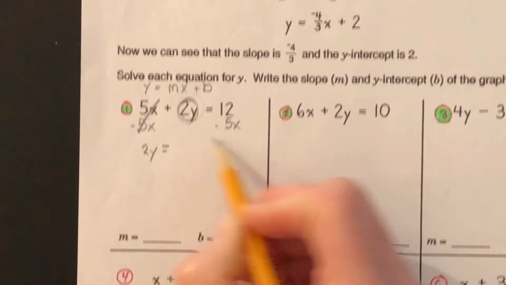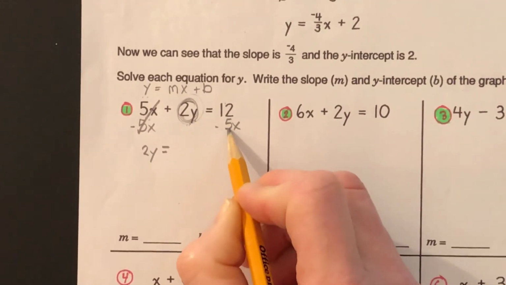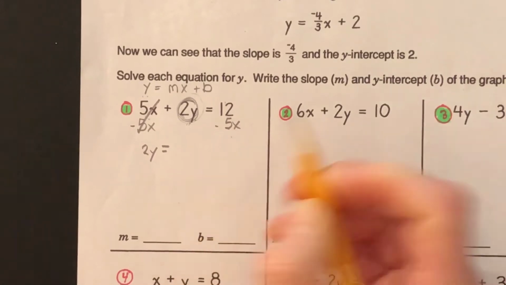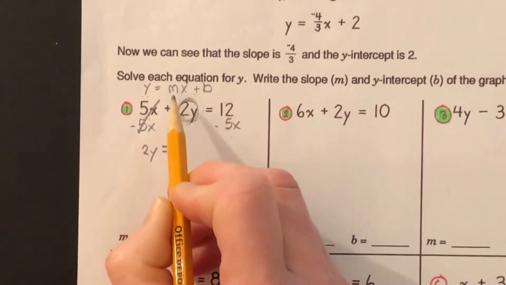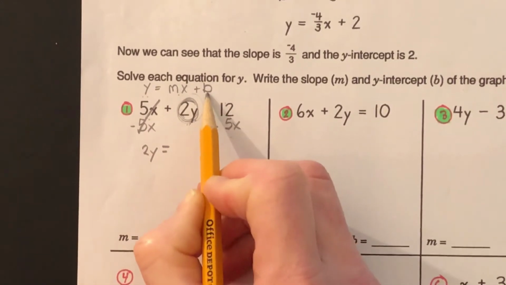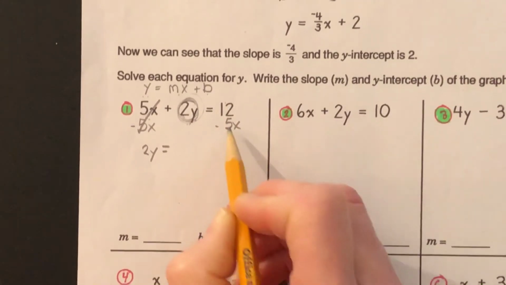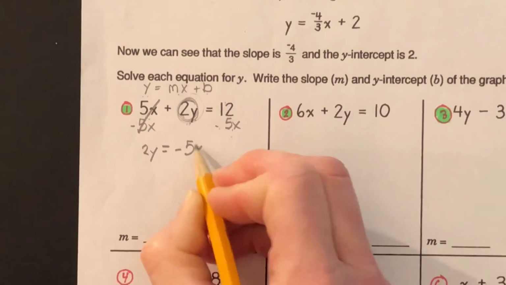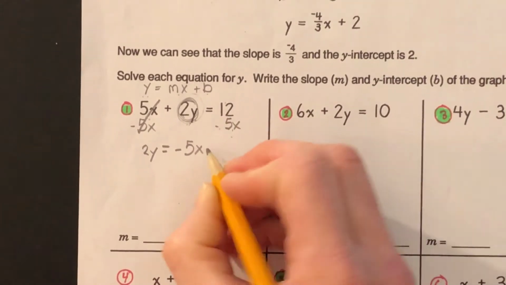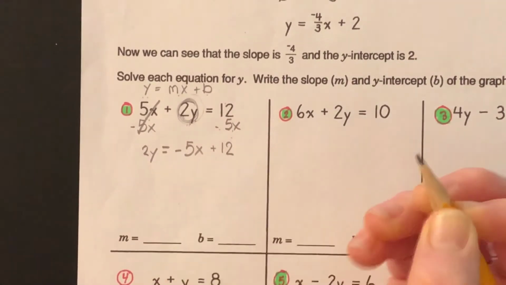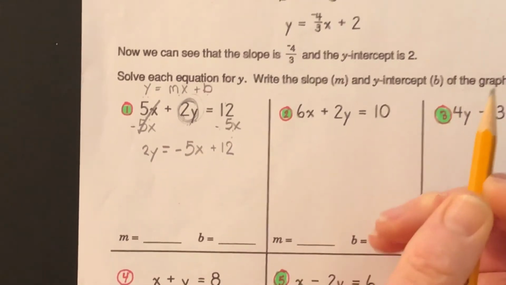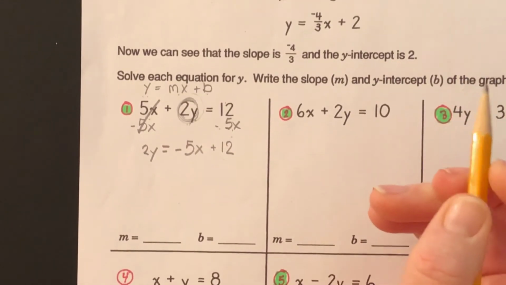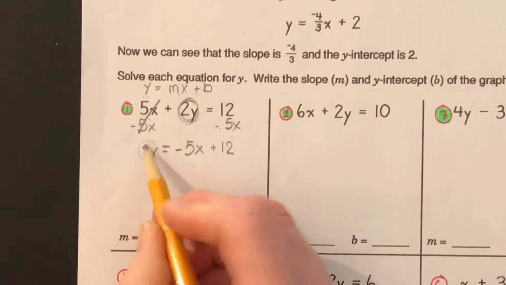Now look at what we've got. These two terms can't be added together. They're separate. So since it's the x term before the constant, I'm just going to go ahead and write them in that order. We've got negative 5x and a positive 12. There we go.